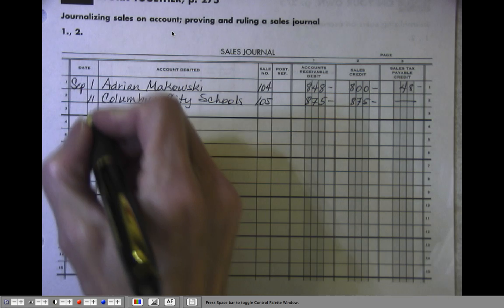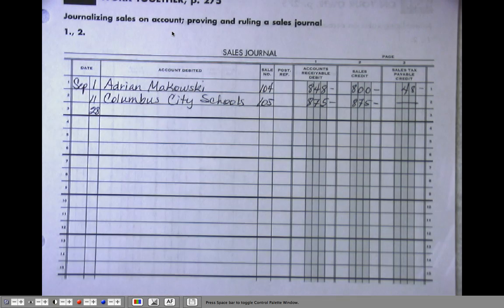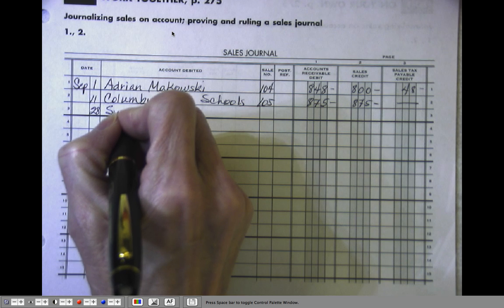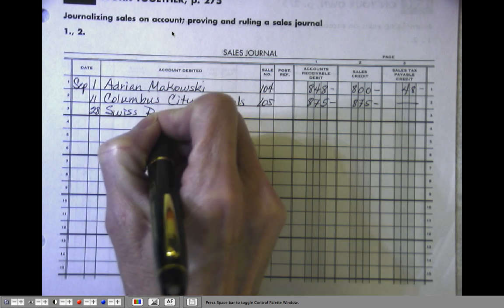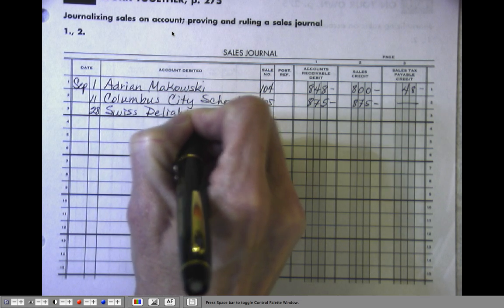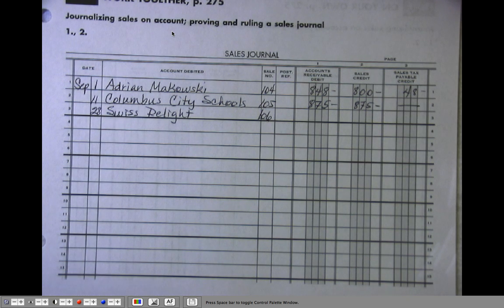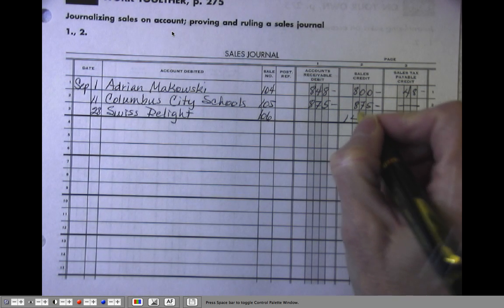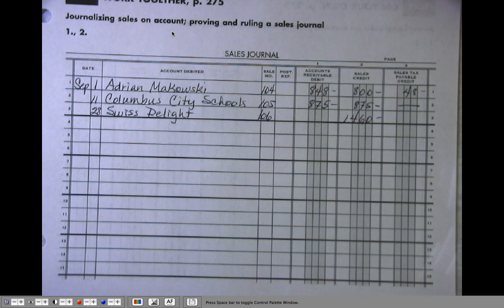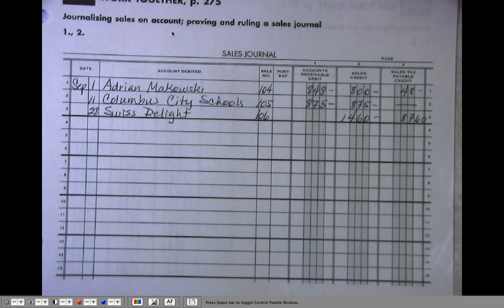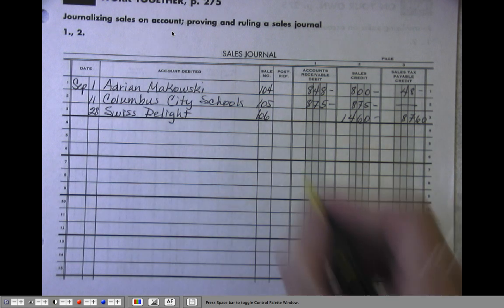And on the 28th, we sold merchandise on account to Swiss Delight. 14th, so that would be, Swiss Delight would be written here. And the amount of the sale was $14.60. The amount of the tax on the sale was $87.60. So the amount that Swiss Delight owes is $1547.60.